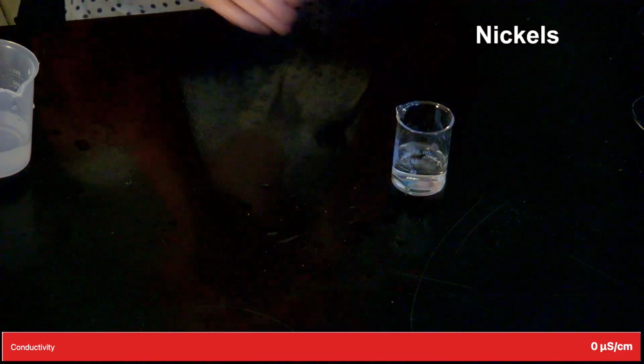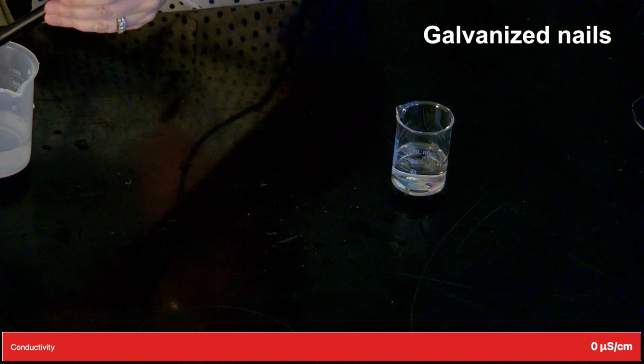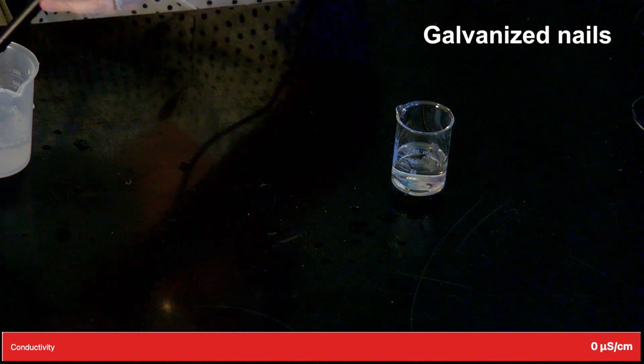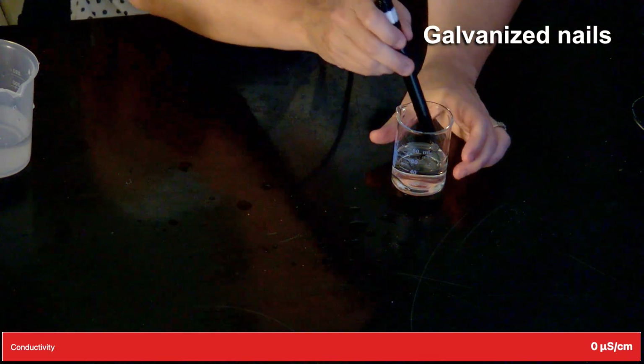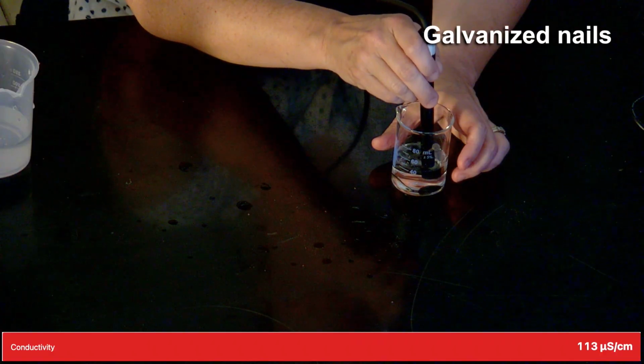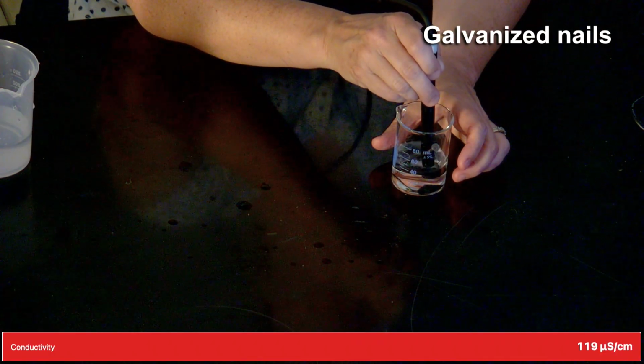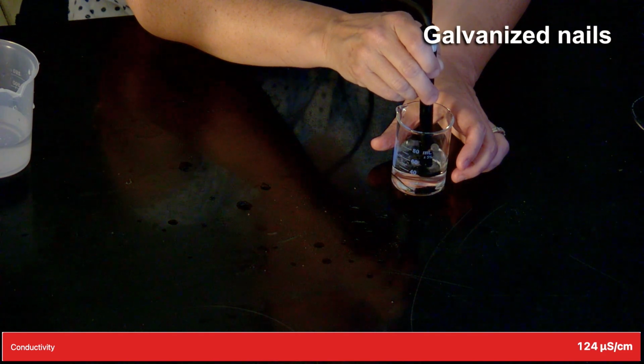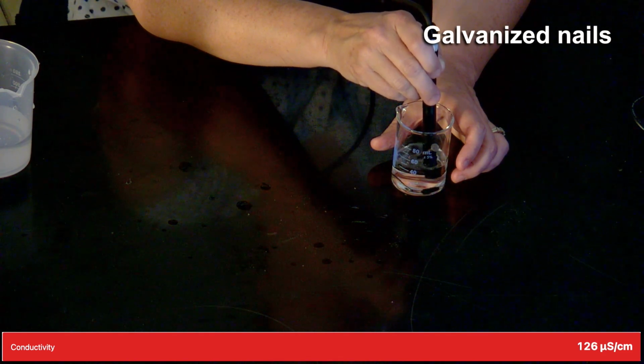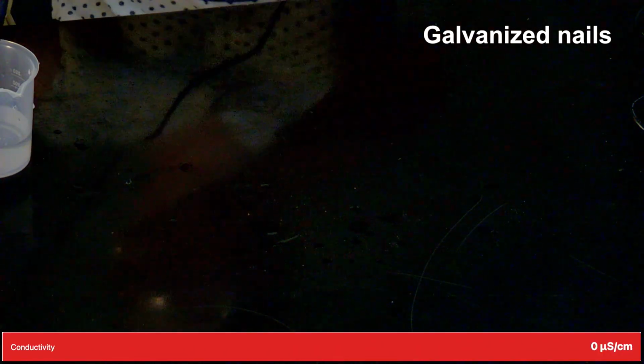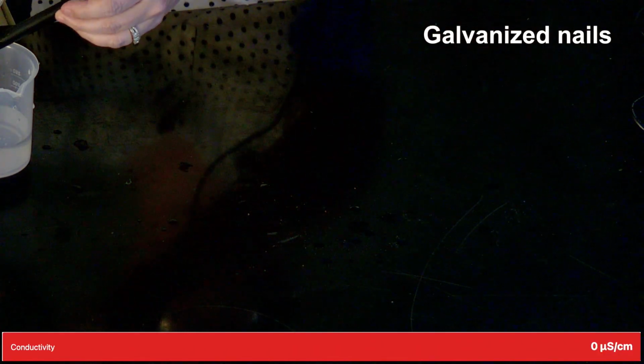And we have galvanized nail. And then finally we have paperclip.